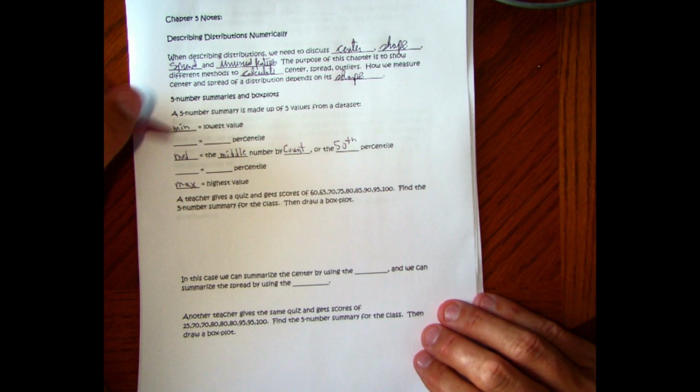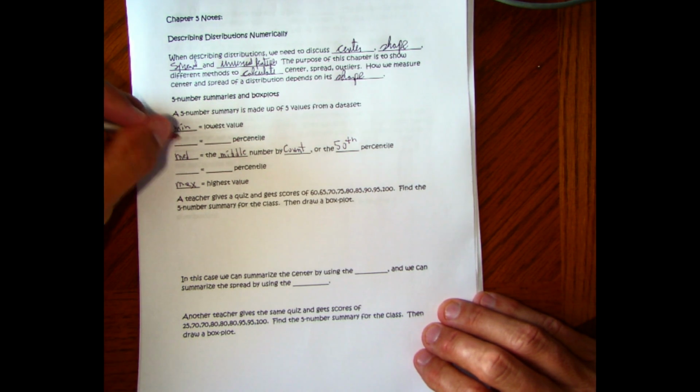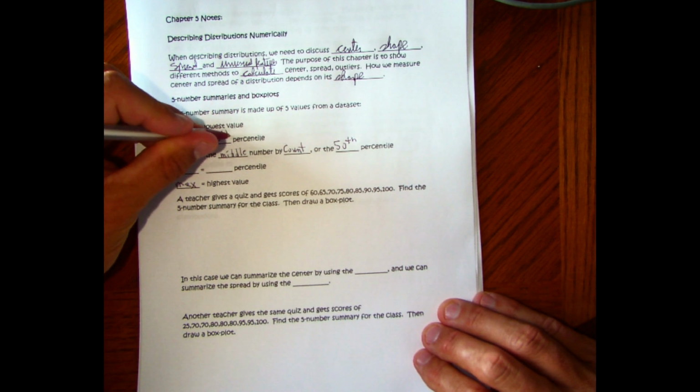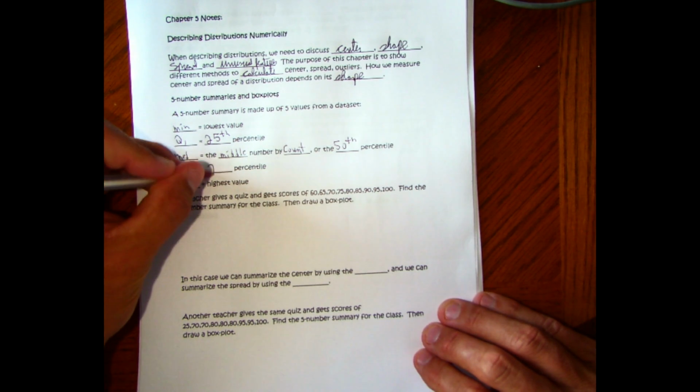Then between the min and the median, or the lowest number and the middle number, is what we call Q1, and that's the 25th percentile. And between the middle number and the max is the middle number, which we call Q3, which is the 75th percentile.